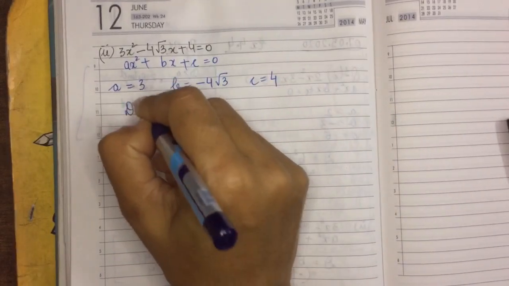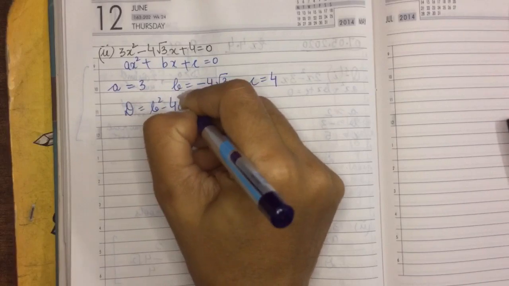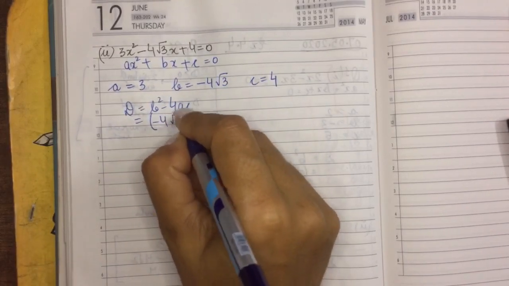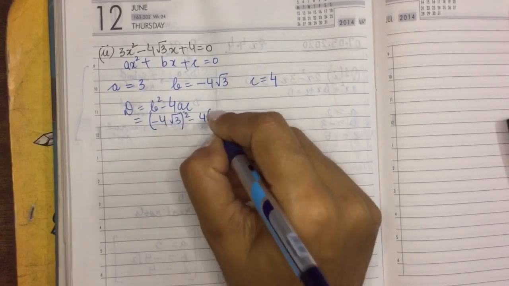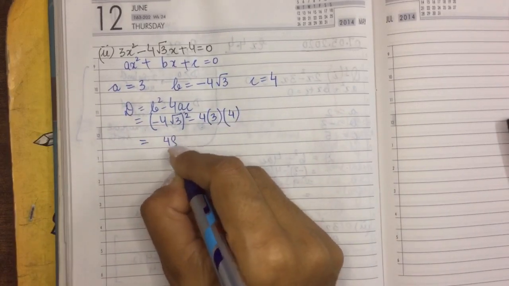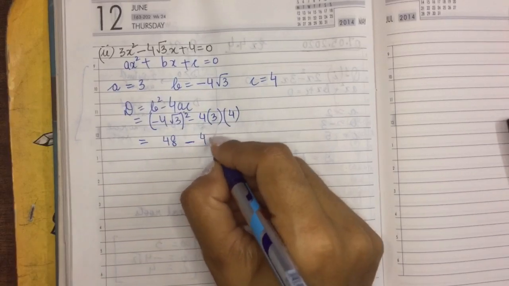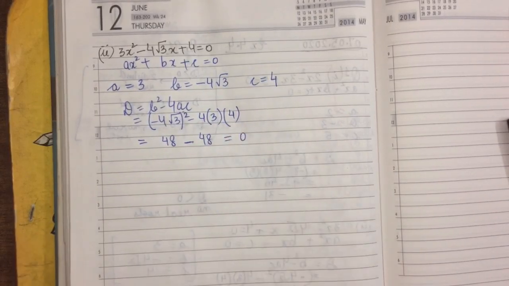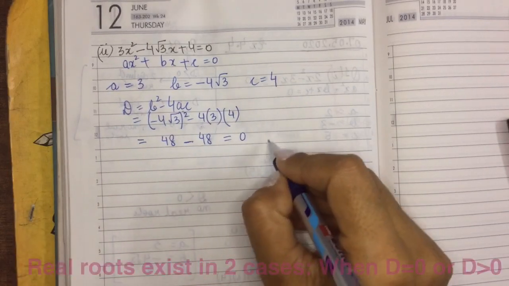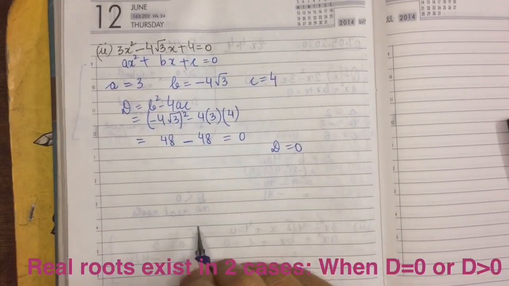Now we find the discriminant using the values. This will be 48 minus 48 equals 0. So the discriminant is equal to 0.